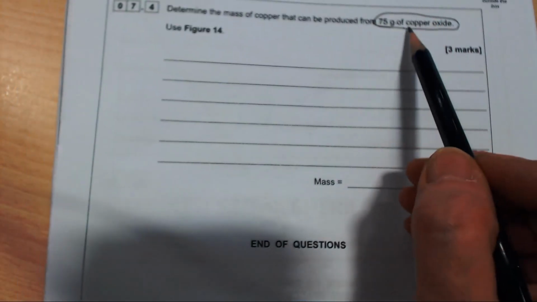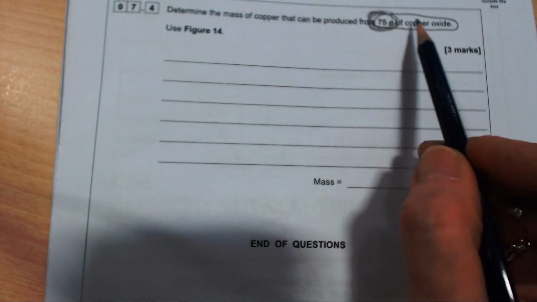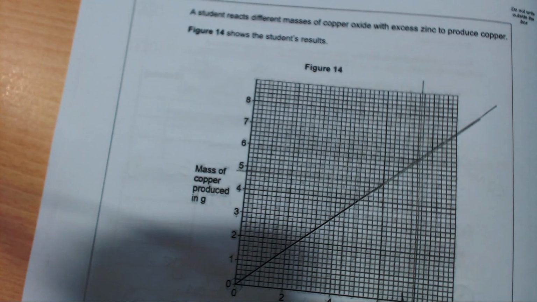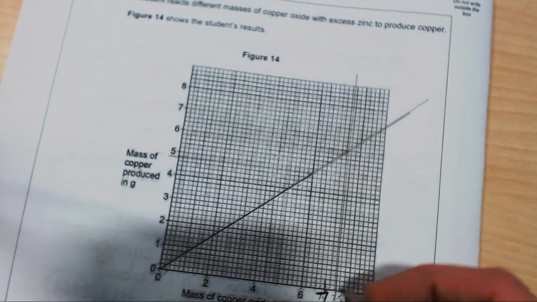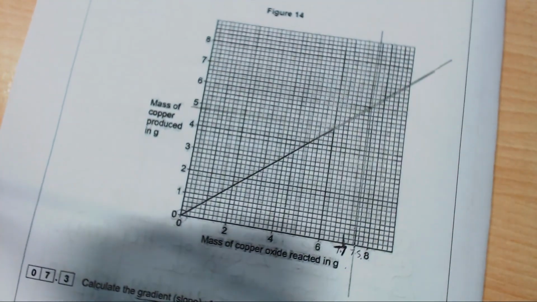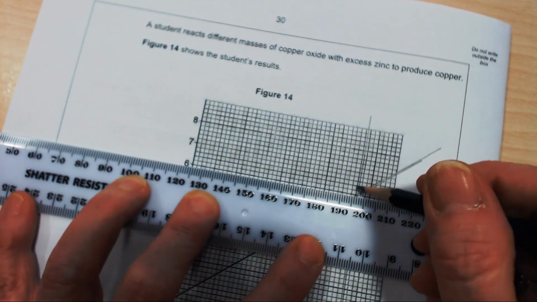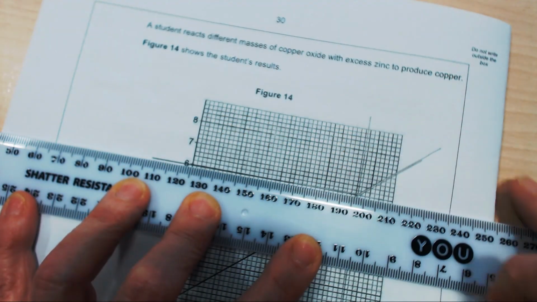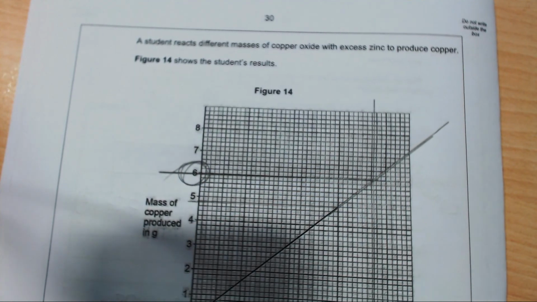I've looked at here and it's 7 point. It's 75 grams of copper oxide, not 7. Oh yeah. Oh no, it is right. That's all right. I did do it right. Okay. So I've traced that up there. That is right. And then I'm going to trace it across to that y-axis. Here we go. Doubting myself here. Okay. Which is 6.